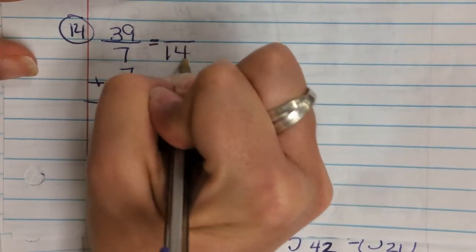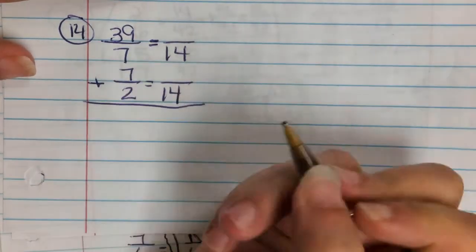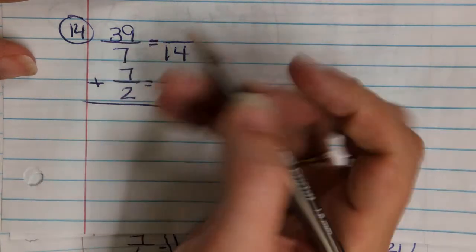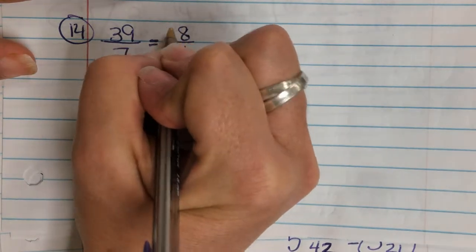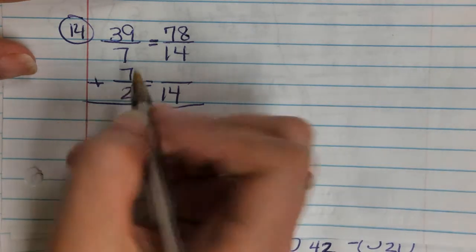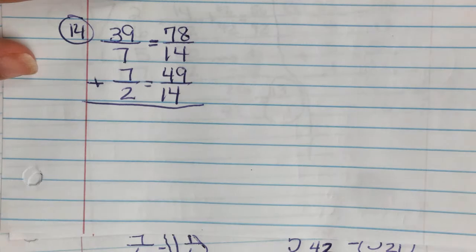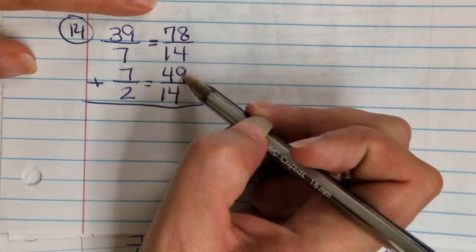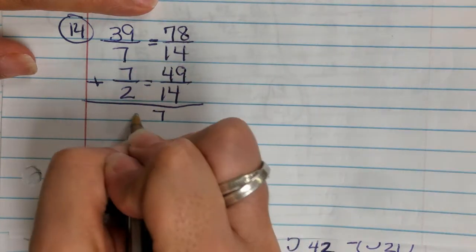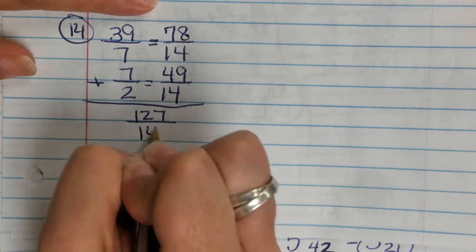Common denominator, 14. Okay, 7 times 2, so 39 times 2, 78. I'm sitting there still doing the math. 2 times 7, 7 times 7, 49. Okay, adding them up. 8 plus 9, 17, 7, 8, 9, 10, 11, 12. I remember doing this one earlier.